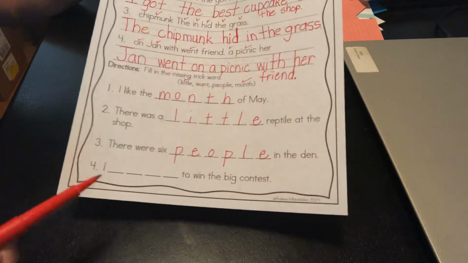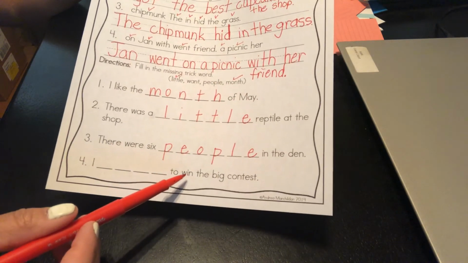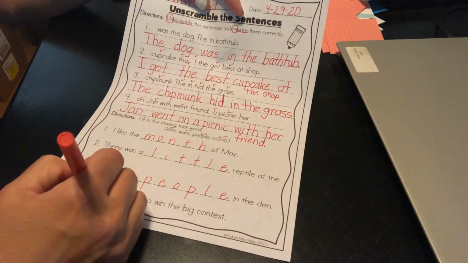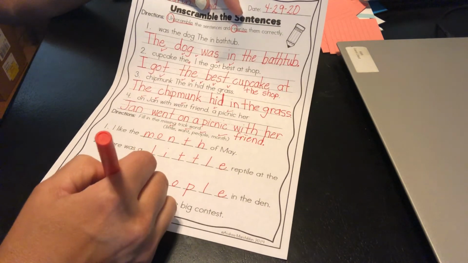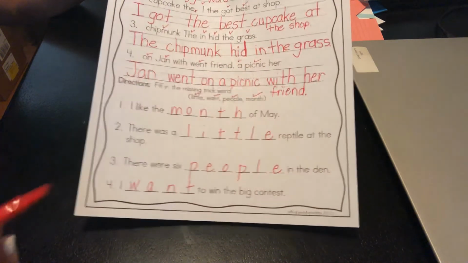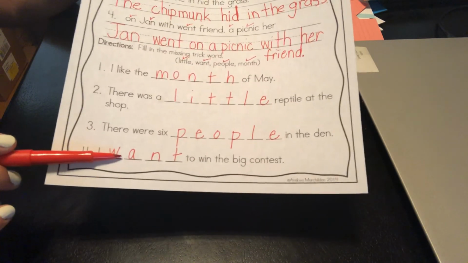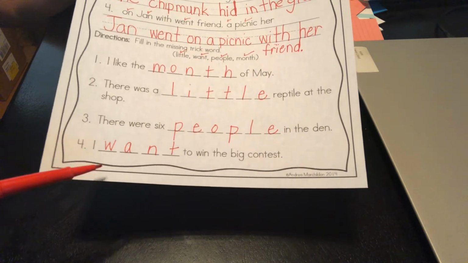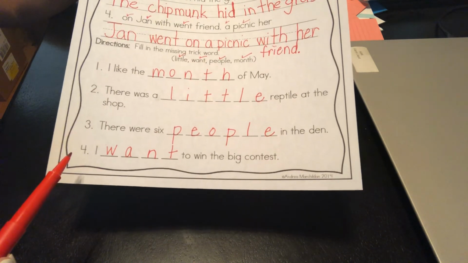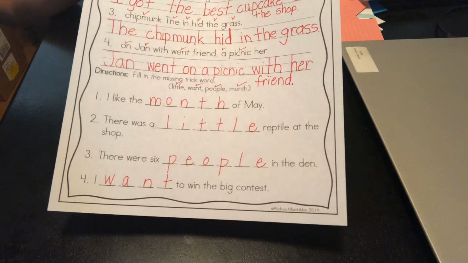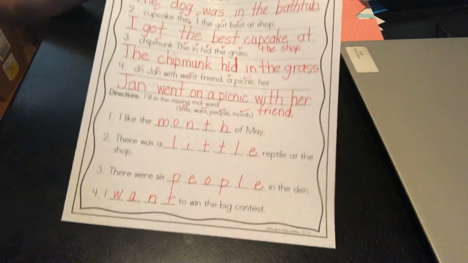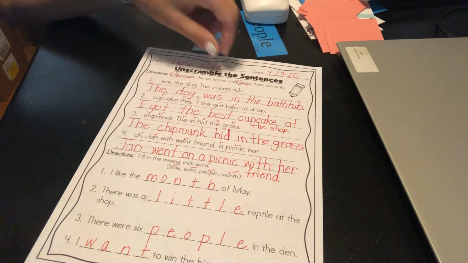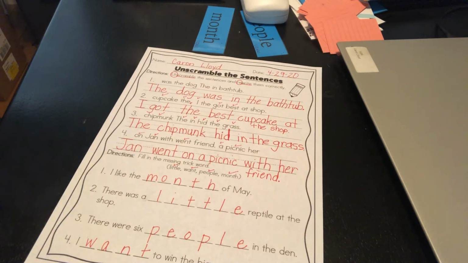The next one, I blank to win the big contest. It's want. And again, be really careful that you're spelling it want, which I know is confusing, right? But it's a trick word. So the A is not saying ah. Otherwise, we'd say I want to win. Instead, we say want. So definitely a different sound. Want. So you have to remember W-A-N-T. And that is our foundations practice for today, kiddos.